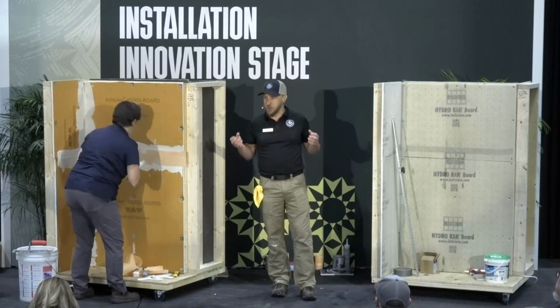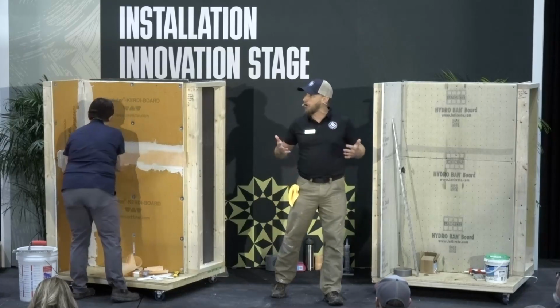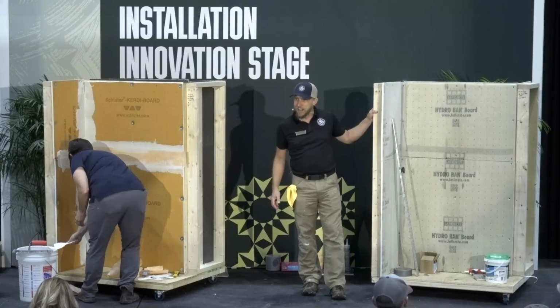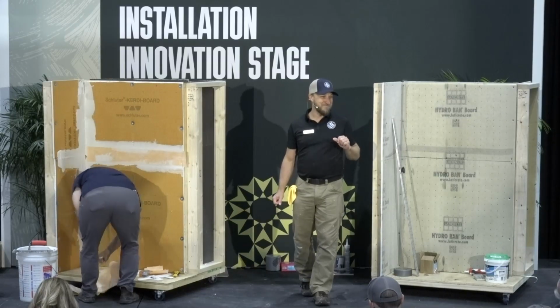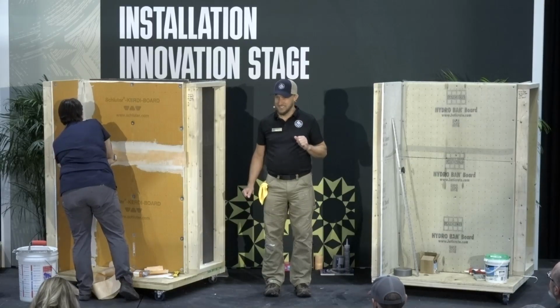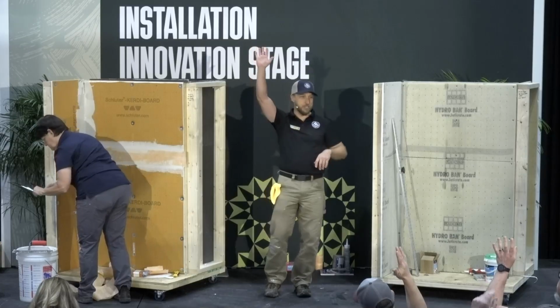Some foam cores are dense enough that we can actually use them as a backer board underlayment on our floors. You'll want to check with each proprietary product to make sure that it's rated for that area. Yeah? Any questions so far? Who's using foam board out there? All right, lots of folks using foam board.